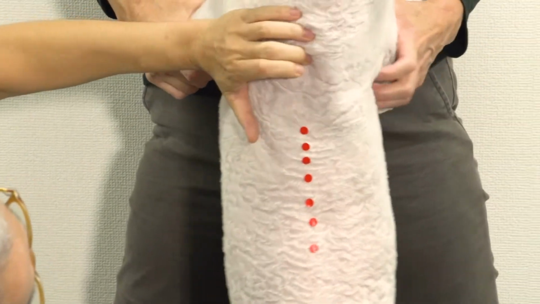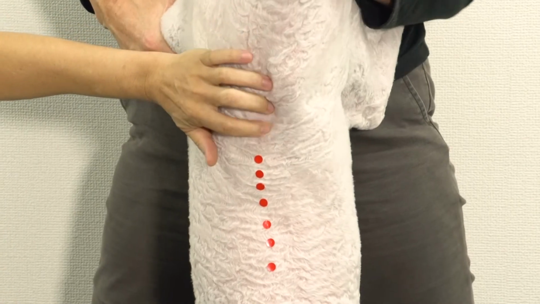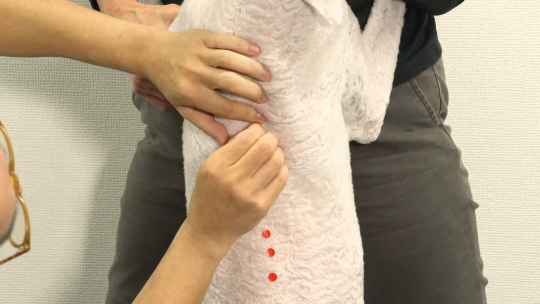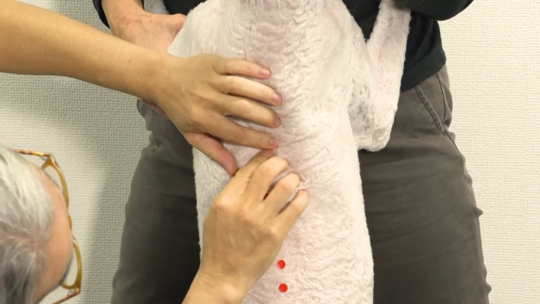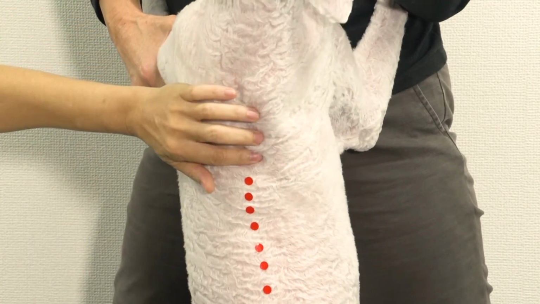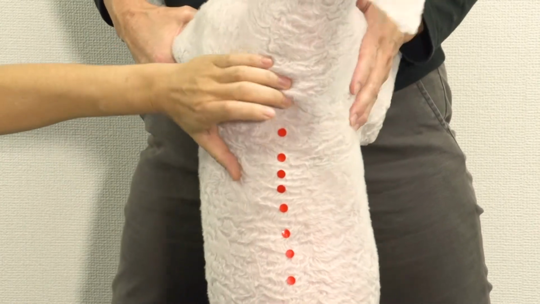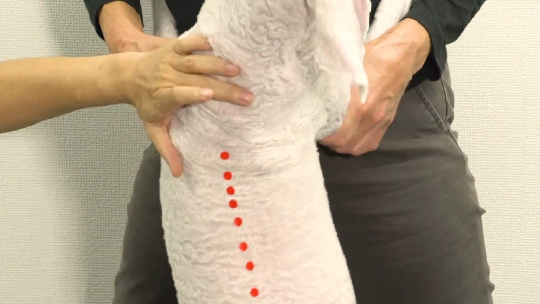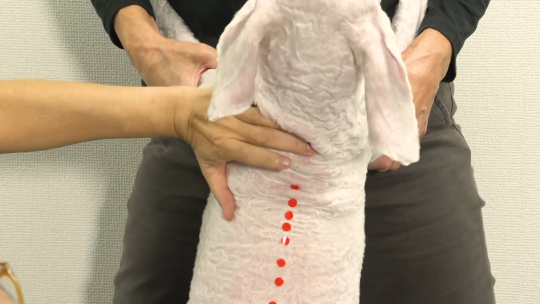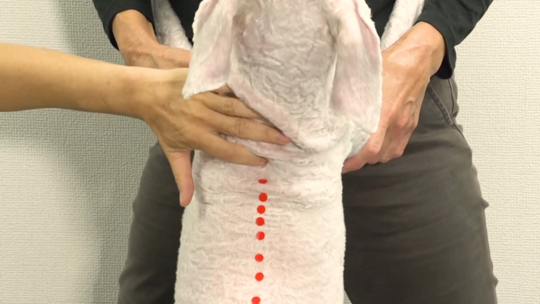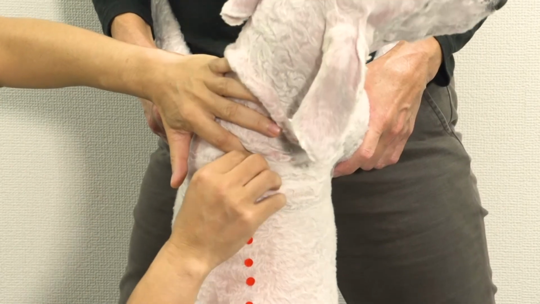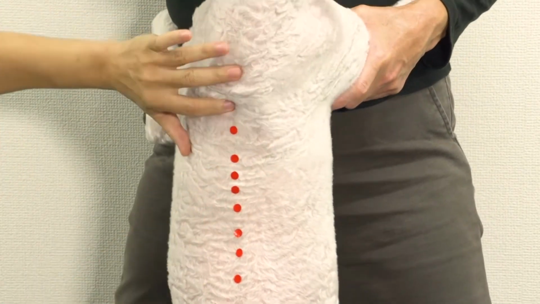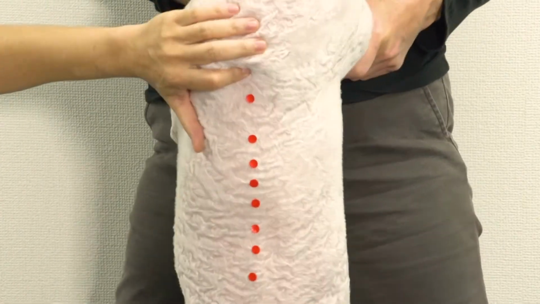And you go up again. You have GV13 in between the 1st and the 2nd thoracic vertebra, in between the spinous processes. And next, you have GV14 in between the spinal processes of the 7th cervical vertebra and the 1st thoracic vertebra.